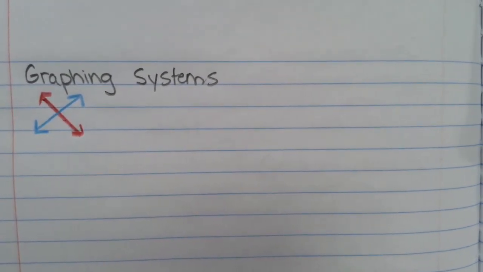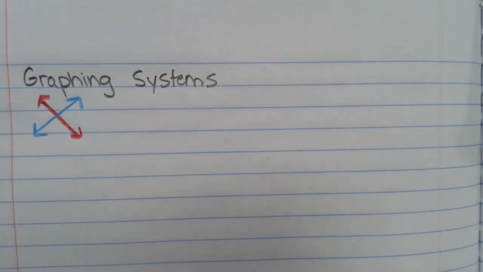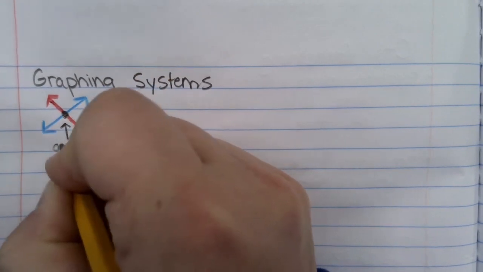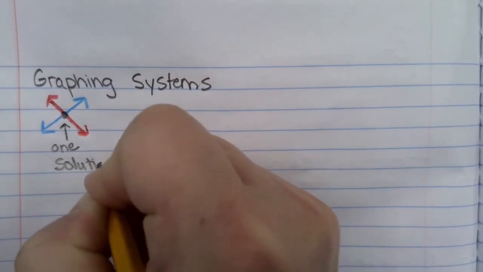All right, how many points do those 2 lines have in common? 1. Where is the point that they have in common? Yeah, where they cross. So where they cross in the middle there, this is one solution. So we're going to have one answer.